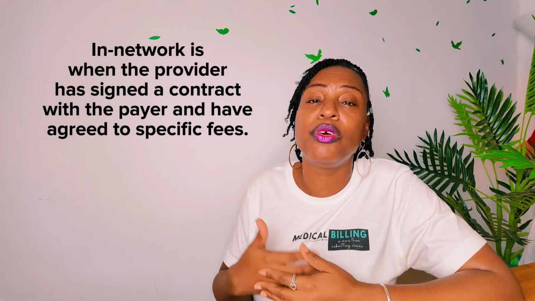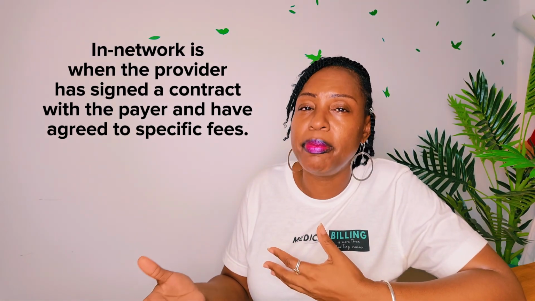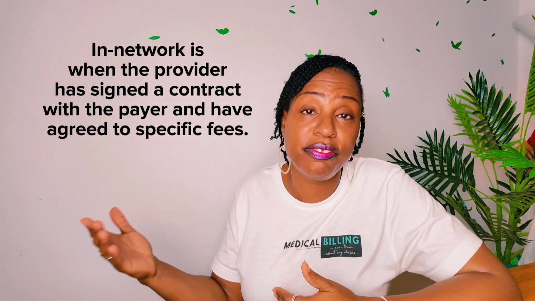Now, this also pertains to whether you are in network or out of network. We're going to talk more about in network because it's a little bit simpler than trying to discuss out of network and everything that comes with that. Just so you know, when you're in network with a payer, the provider has signed a contract with that payer, and they're agreeing upon certain fees.